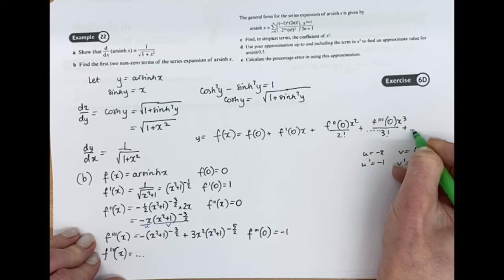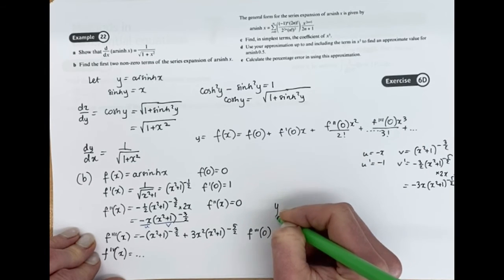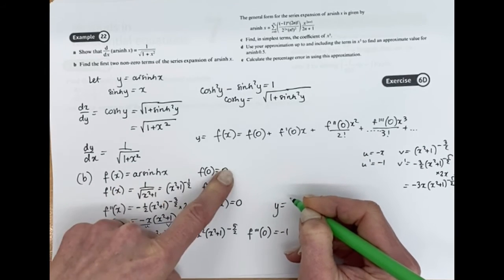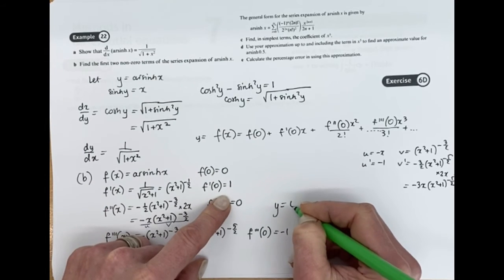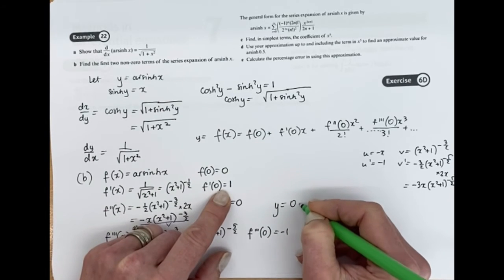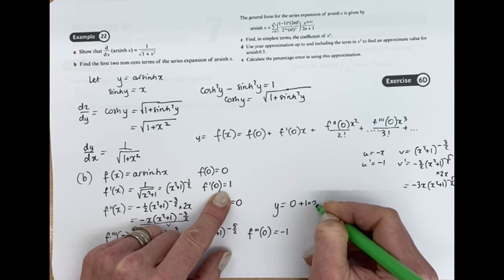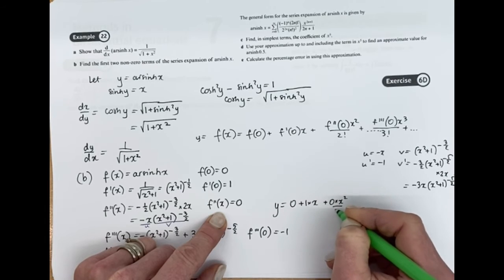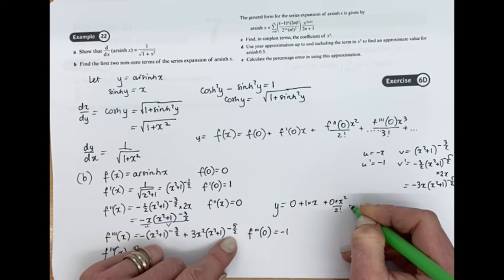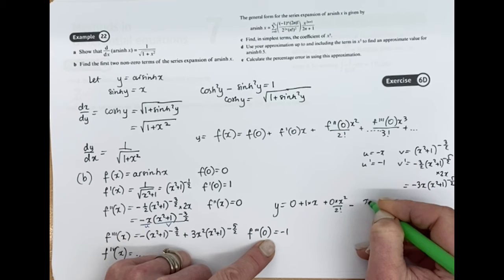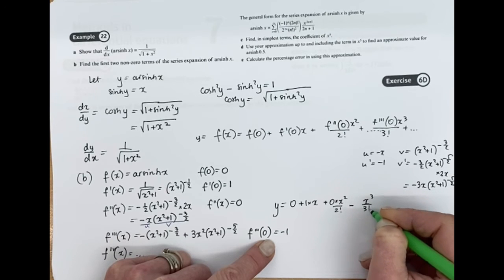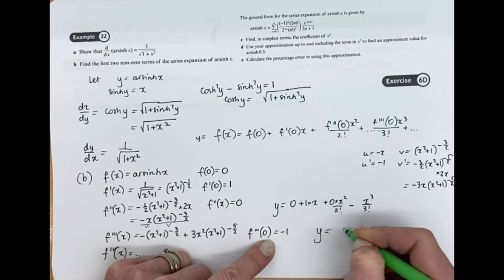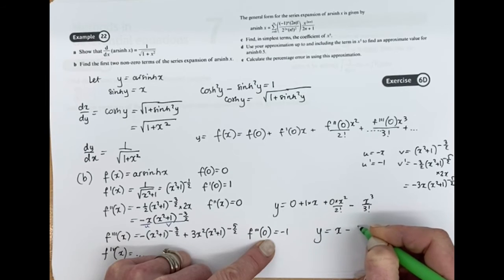So y is going to be f of 0 is 0, f dash of 0 is 1, so plus 1 times x, f double dash is going to be 0, and then you're going to have minus x cubed over 3 factorial. So y is equal to x minus x cubed over 6.